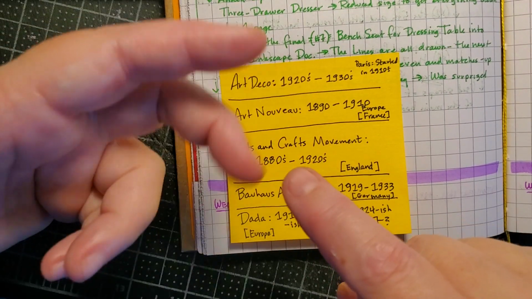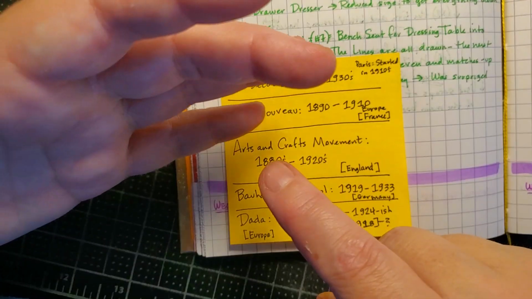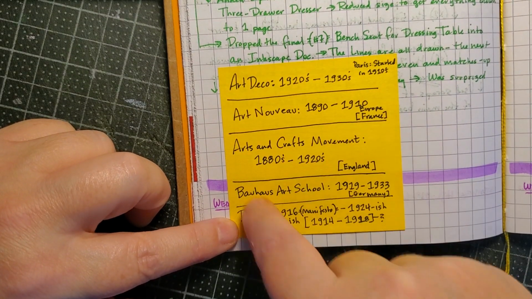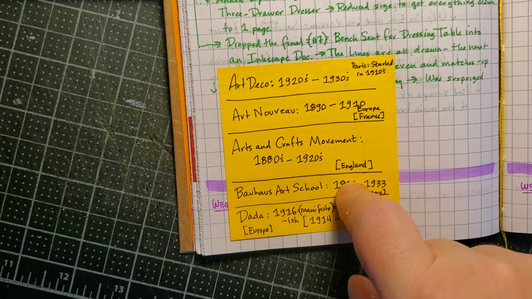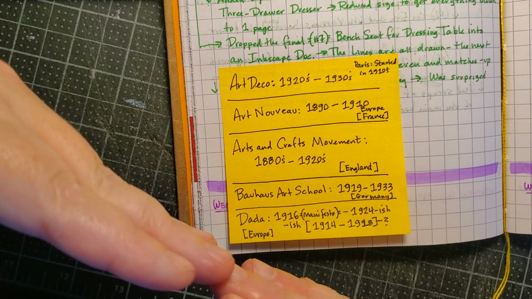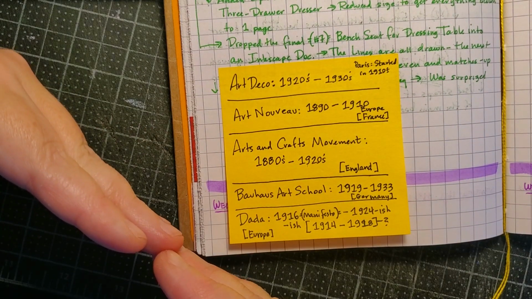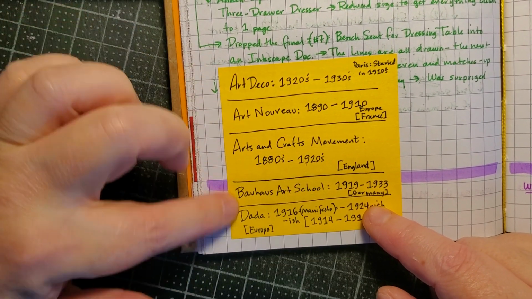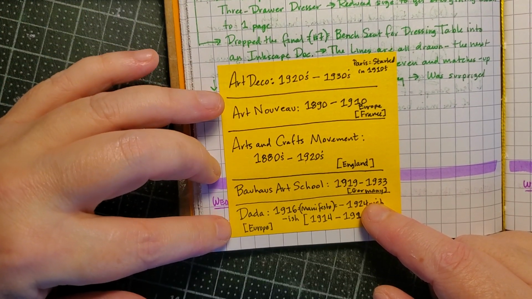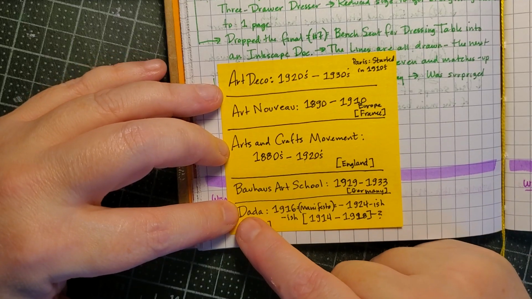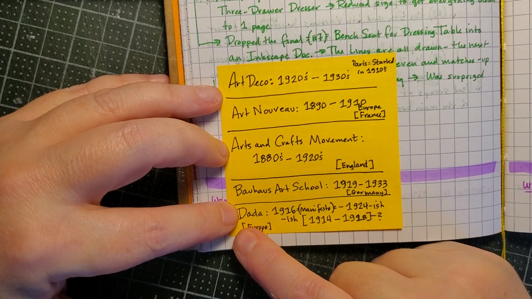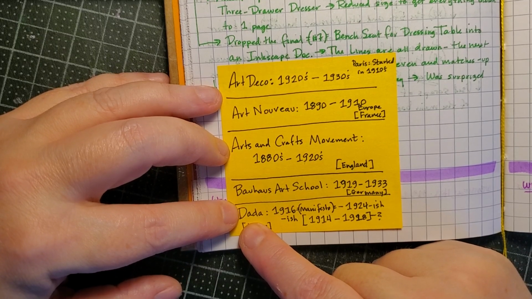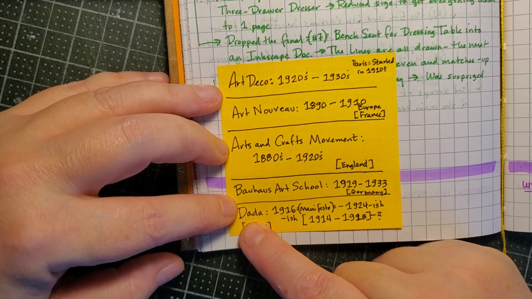Was it collage? Was it painting? Was it sculpture? Was it performance? These are all things I needed to straighten up and figure out where I was. Because I have a deep and abiding love for all of this, Dada and Bauhaus especially. I am a Dadaist at heart. I love the absurd.